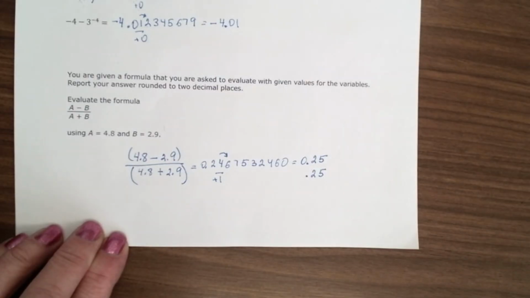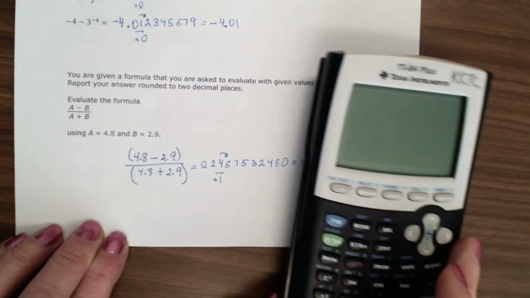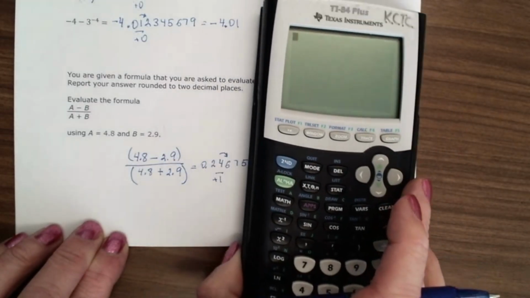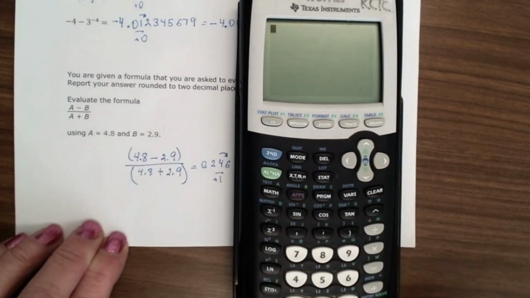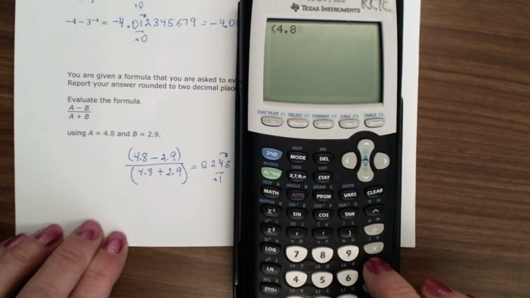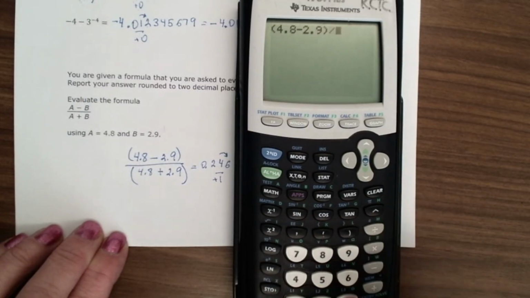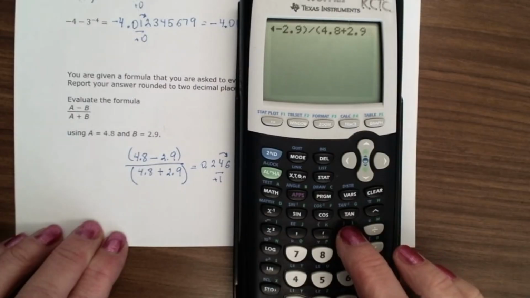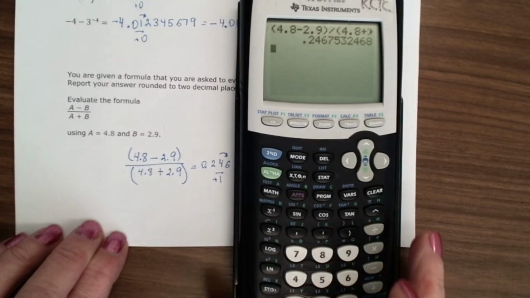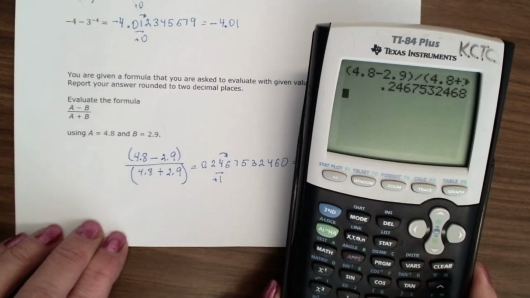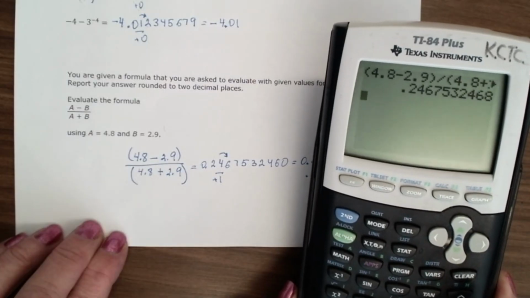Let's see if we get exactly the same answer on our TI-84 calculator. Parentheses 4.8 minus 2.9, close the parentheses, divide, parentheses 4.8 plus 2.9, close the parentheses, and we got exactly the same answer.